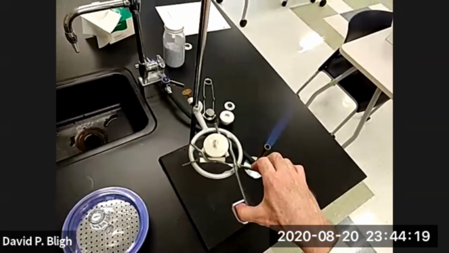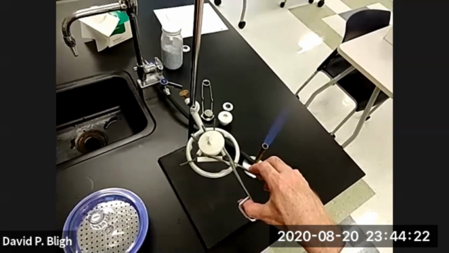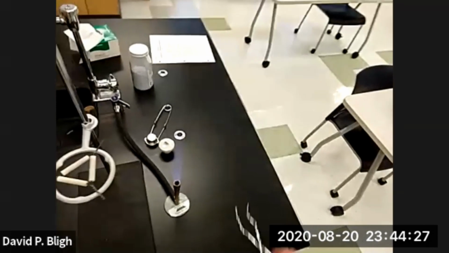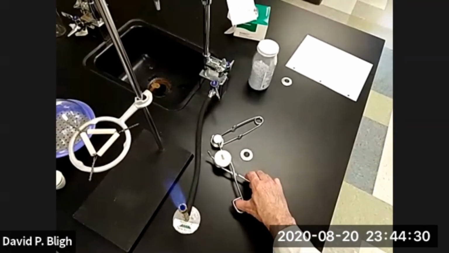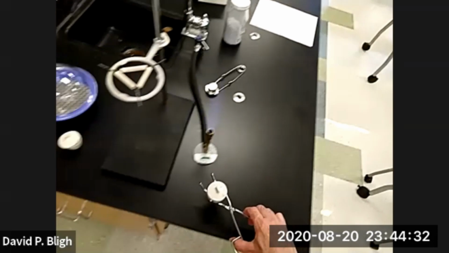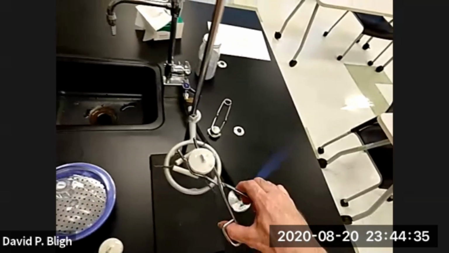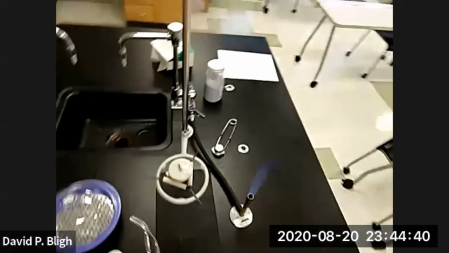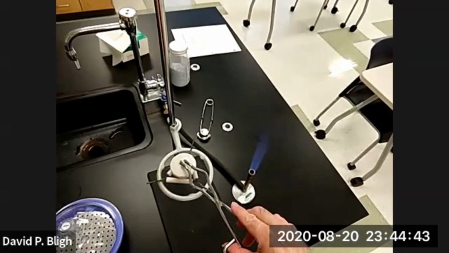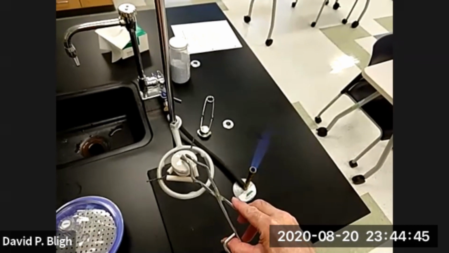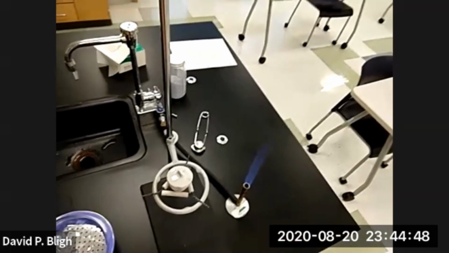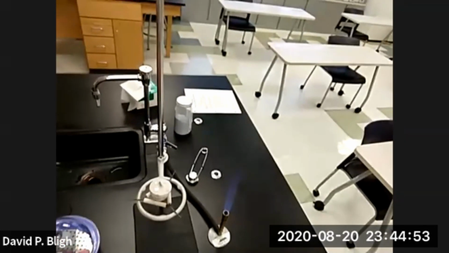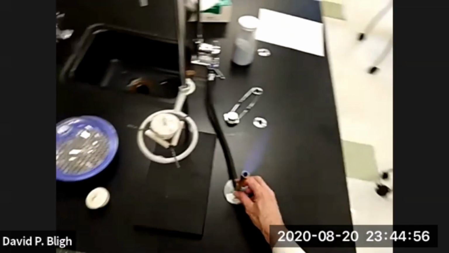But let's take it off of here and set it down here and start heating our copper sulfate hydrate. Very carefully. Set it in the triangle and then offset the lid to allow for water vapor to escape, but not enough gap to lose any material if it spatters. Now let's heat it up.